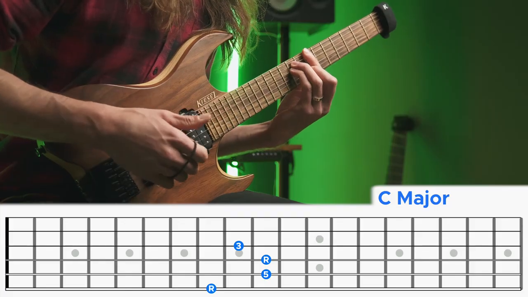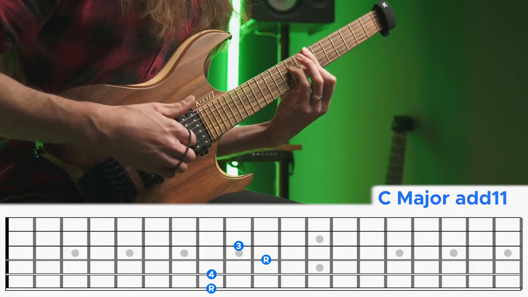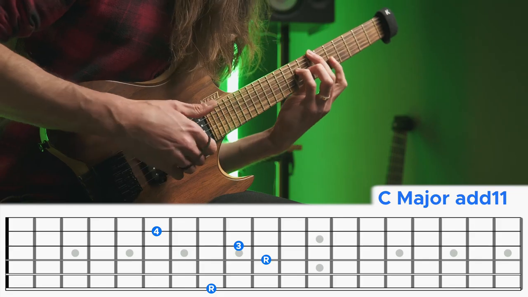Awesome, as you now get that point, you can try in your own time replacing the 5th with the 4th interval. While it's a beautiful chord, it's not one that I choose very often.